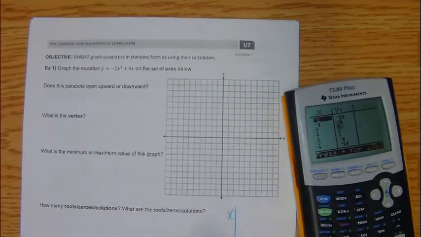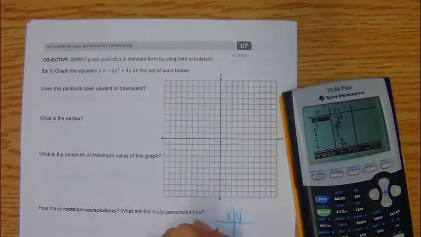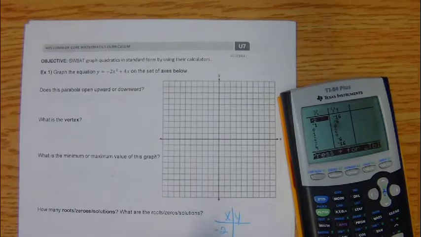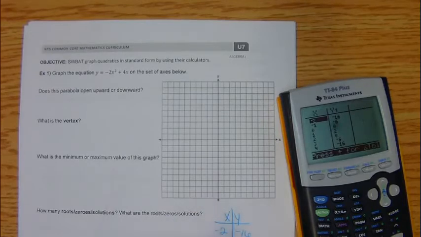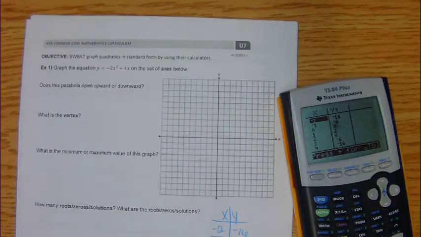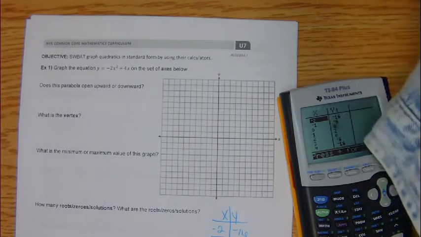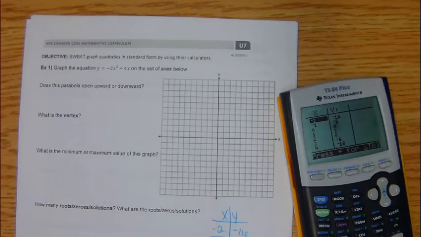I'm going to copy down this table exactly. This is your work, this is what you want to show. So I have negative 2, negative 1, 0, 1, 2, 3, 4. Then you're going to plot those points. Now the issue is the negative 16s. The negative 16 is not going to fit on the graph, so we're just going to ignore those points, but it's nice to have them on there.